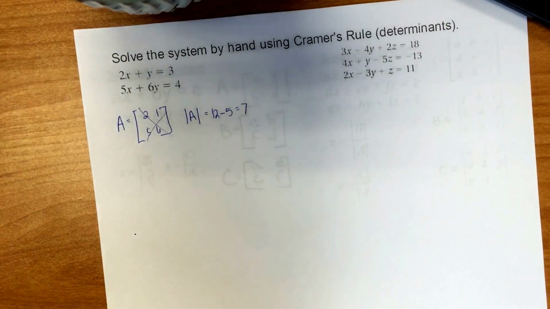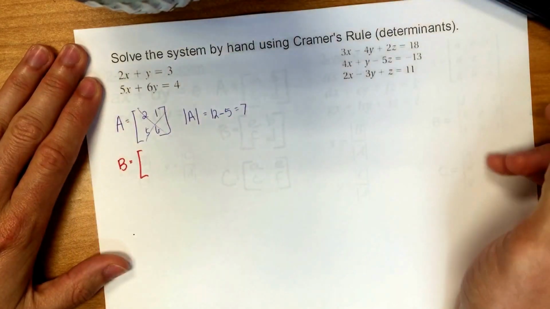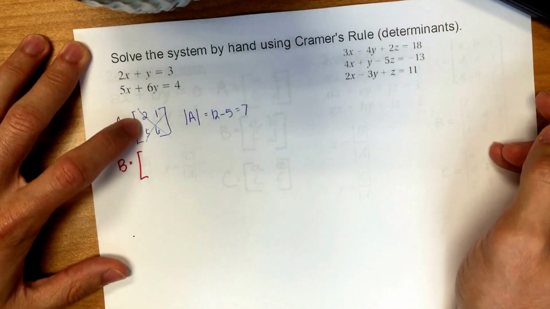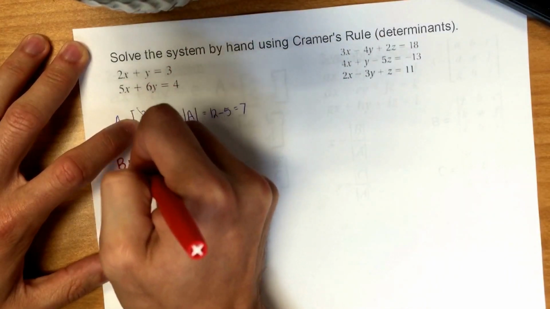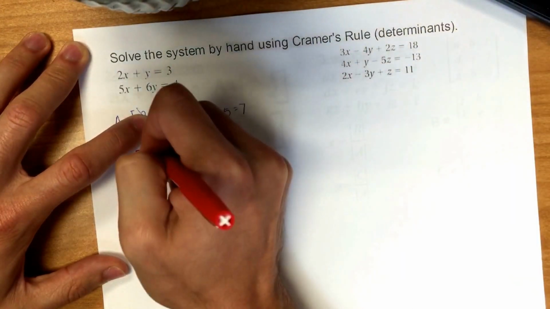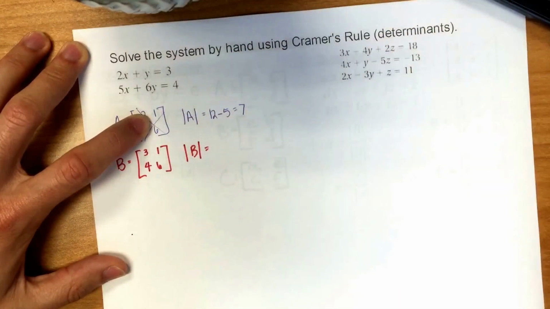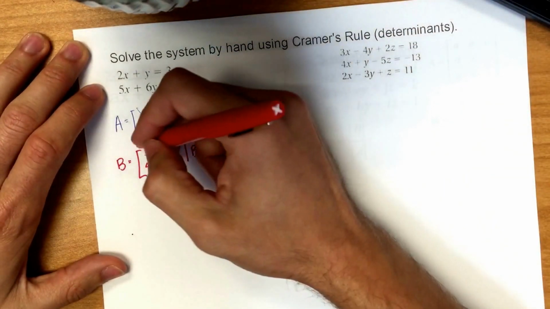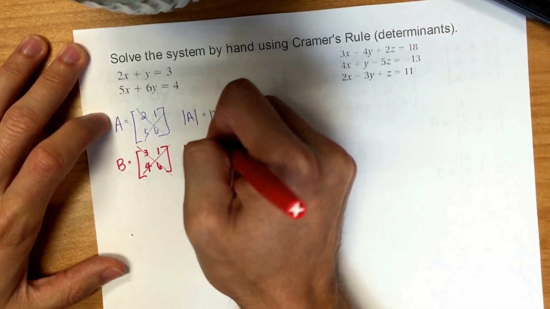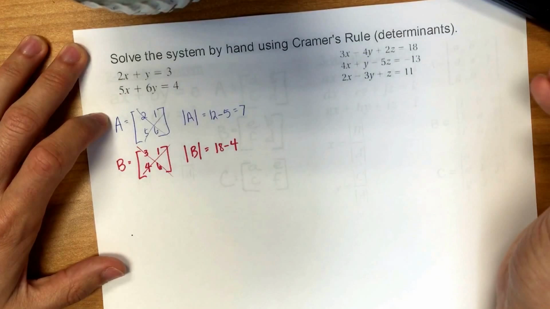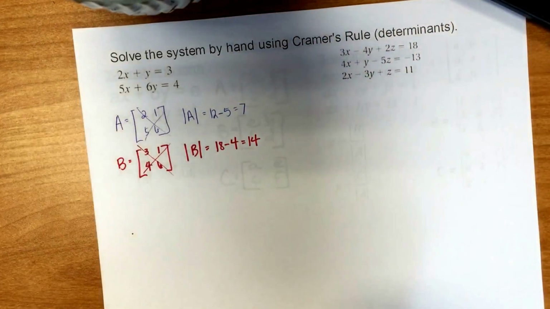We then are going to do matrix B. So the first column, the 2 and the 5, they change. We're going to make those now our constants, 3 and 4. Our second column stays the same, 1 and 6. And what we're going to do is find the determinant of B. So if I cross multiply my diagonals, the first diagonal gives me 18. The second diagonal gives me 4. If I subtract those, I get 14.